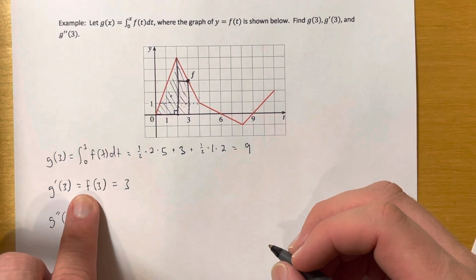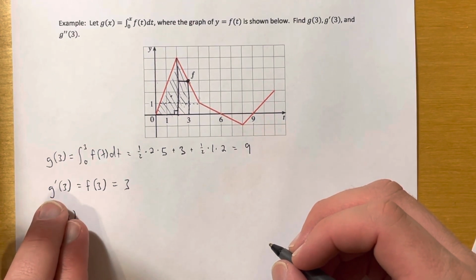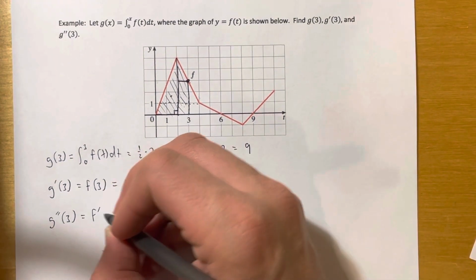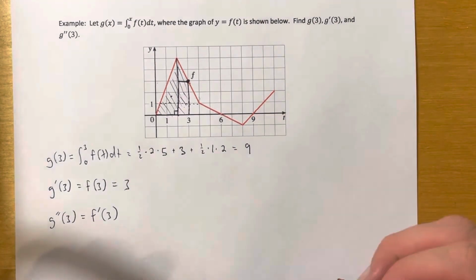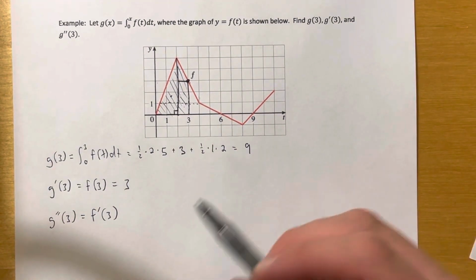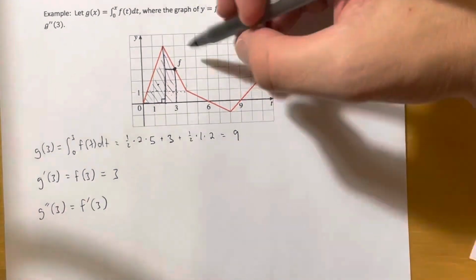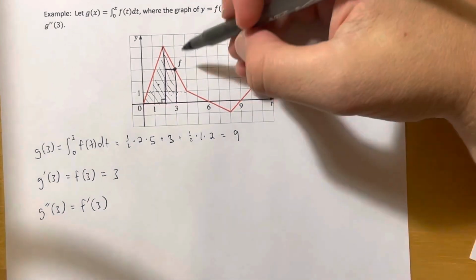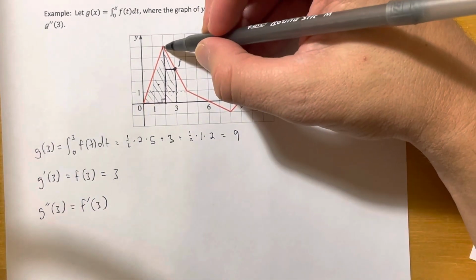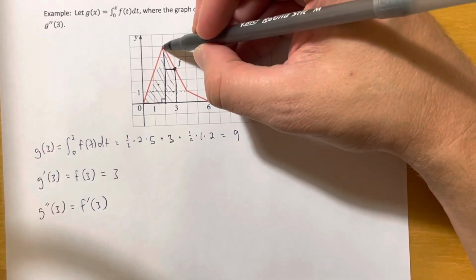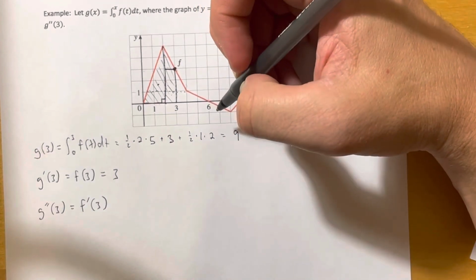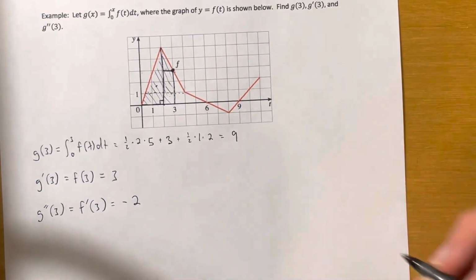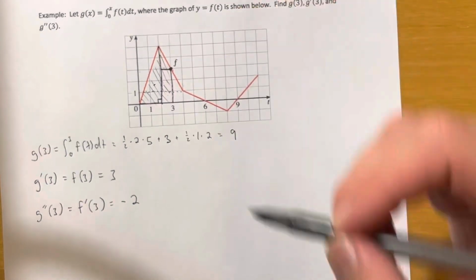Well, if g prime is equal to f, then taking the derivative of g prime is the same thing as just taking the derivative of f. G double prime is the same as f prime, which means now we're looking at the slope of the tangent line to the function f at the point 3, or at where x is equal to 3. But that portion of the graph is a straight line anyways, so I can find the slope just by looking at it. Going from, say, this point to this point on that line segment, we're going down 2 units and over 1. So we have a rise of -2 and a run of 1. That's -2 over 1, or just -2. Okay, so the slope there is -2.